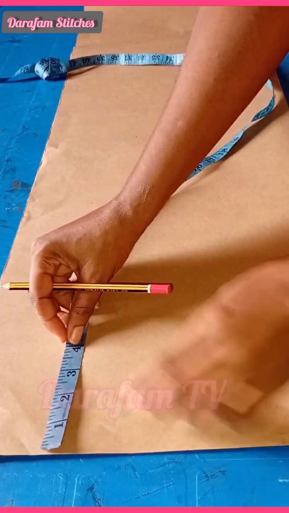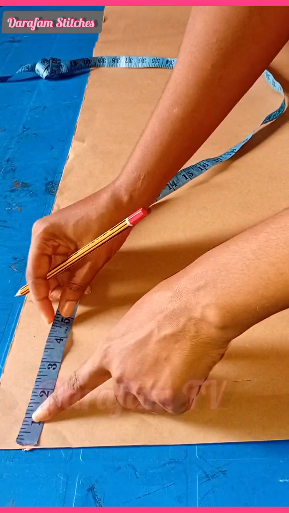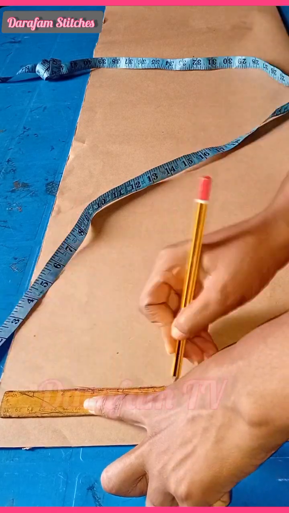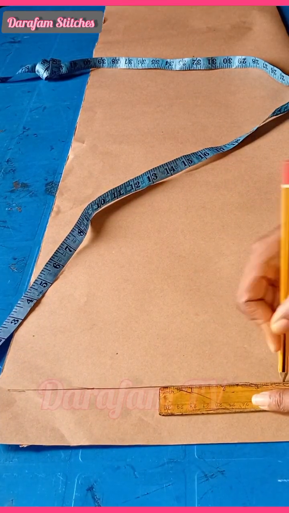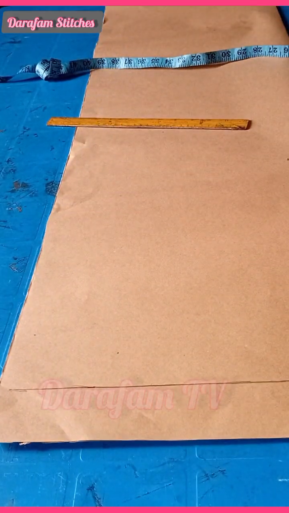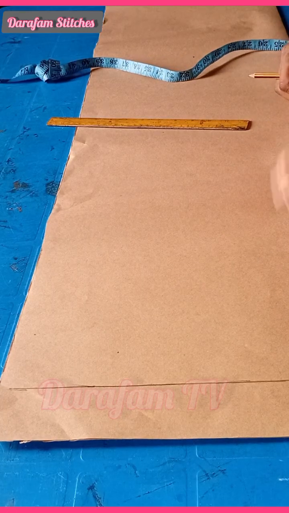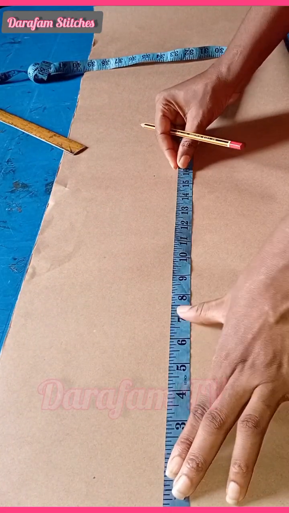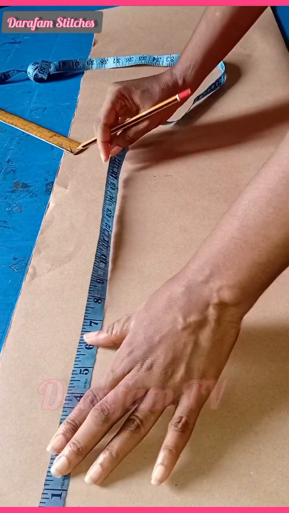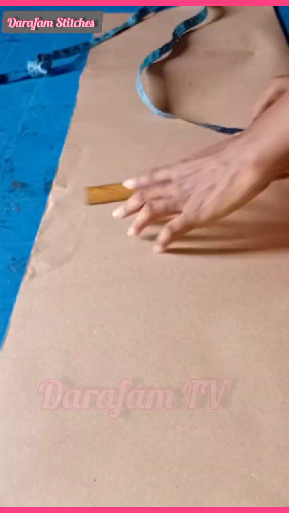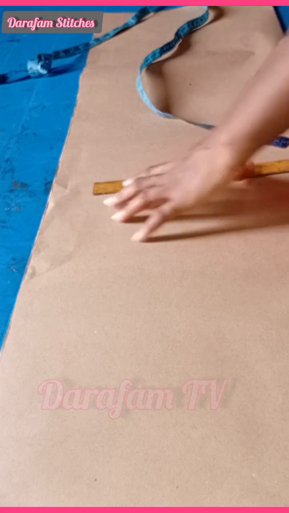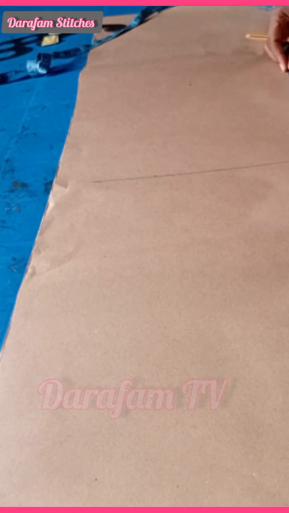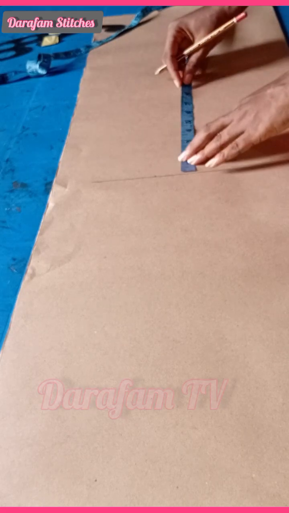Then from the top of the paper, we'll measure 2 inches down. This line shows the shoulder line. Then the next thing is to bring out the full front length, because we are making use of the front bodies for this tutorial. So this is me drafting the bodies. We'll need to draft the bodies first.